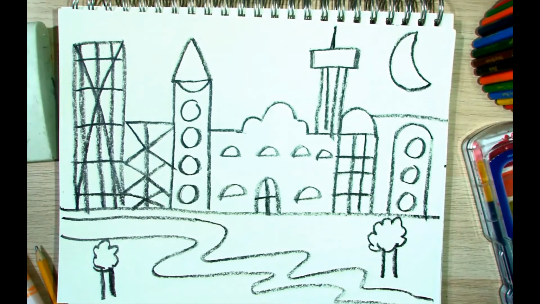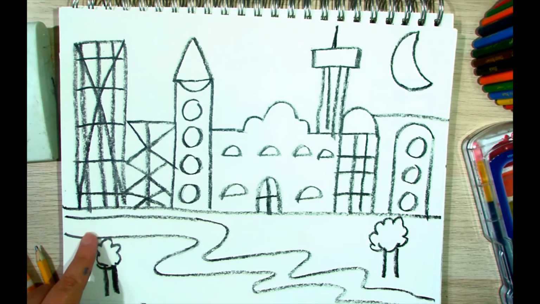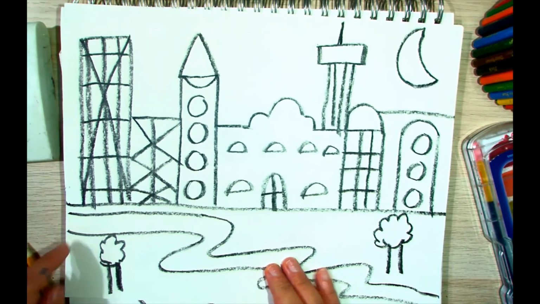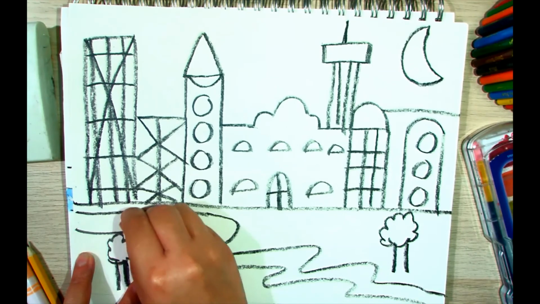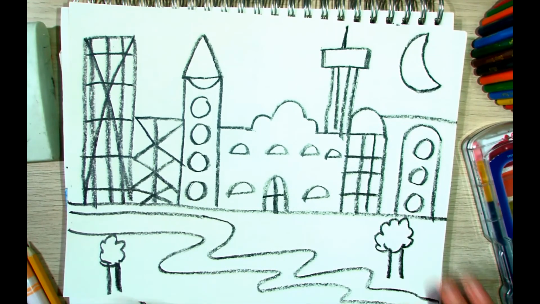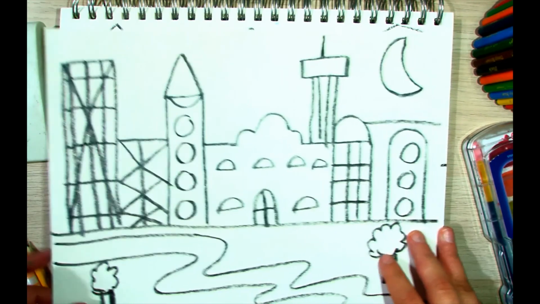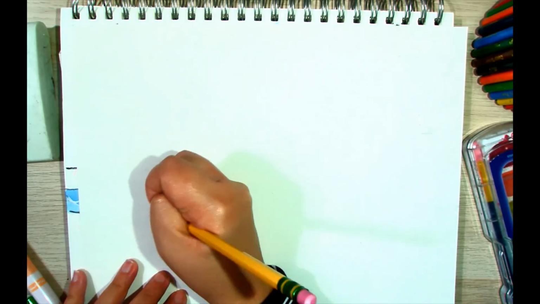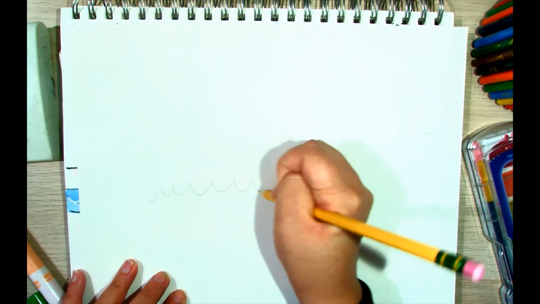So for instance, I'm going to do the same thing that I did to my river in the previous drawing, where I'm going to be adding some wavy lines. Let me show you what that looks like on the back of my paper. So with my crayon, I'm doing some wavy lines for the waves in my river.